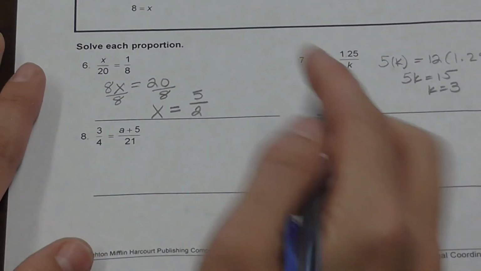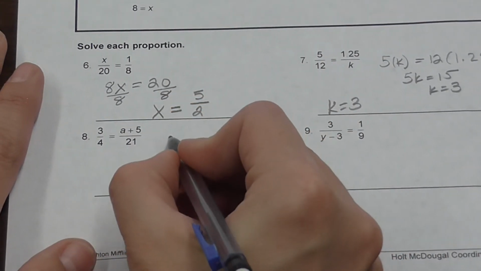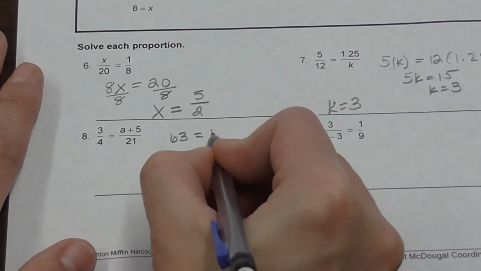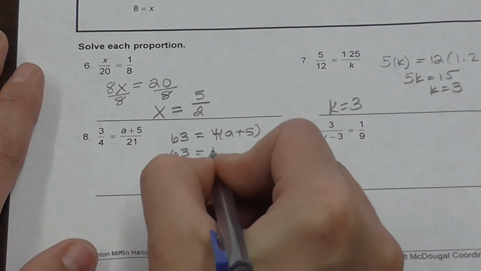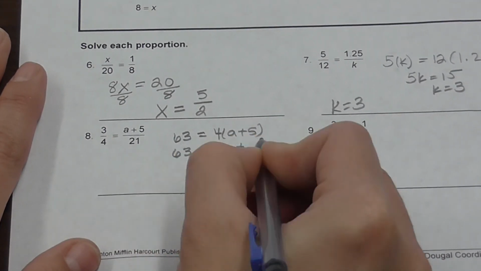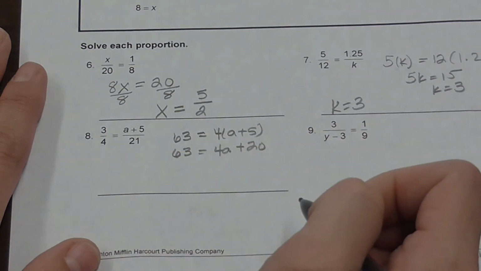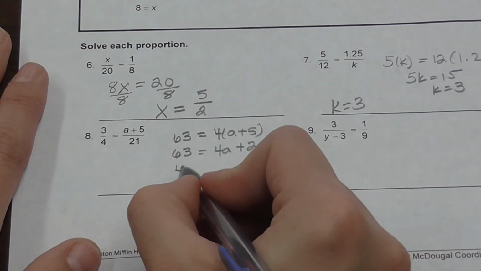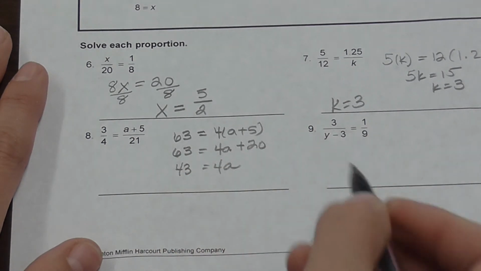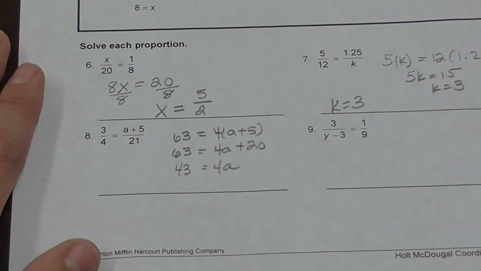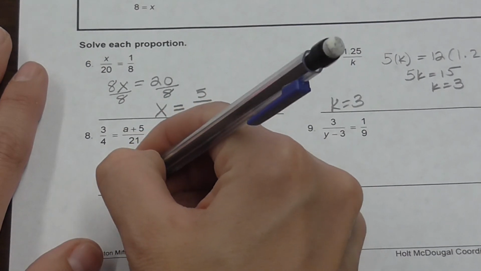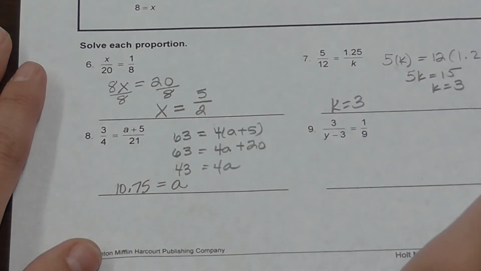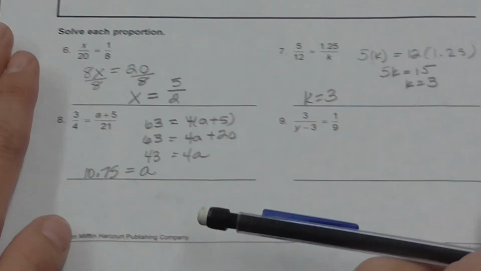For this next one, this is where we multiply. 3 times 21 is 63. And now I've got to distribute that 4 into the a plus 5. So 63 equals 4a plus 20, subtract 20 from both sides, and I get 43 equals 4a. So when I divide 43 by 4, I get 10.75. So 10.75 equals a. Whether you write it as a decimal or a fraction does not matter.